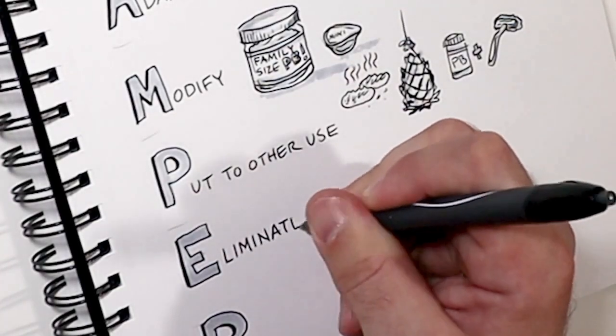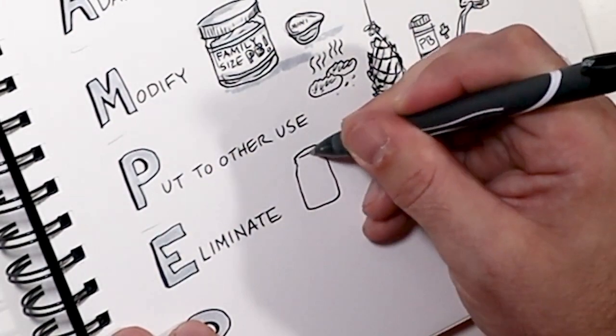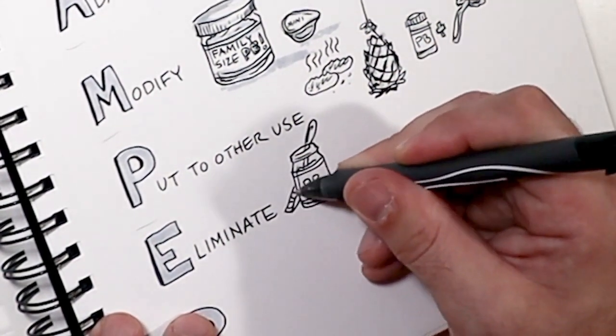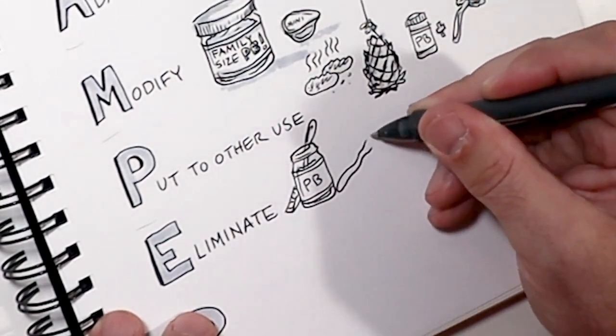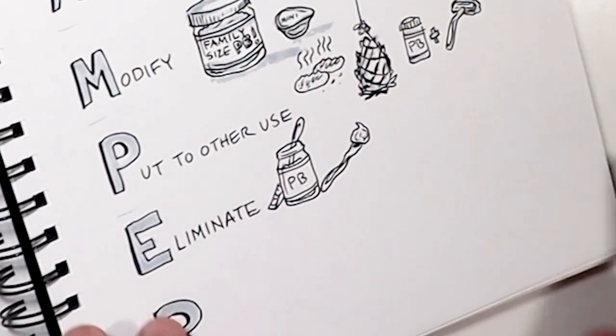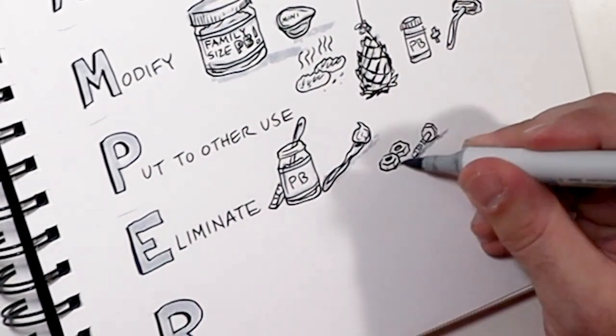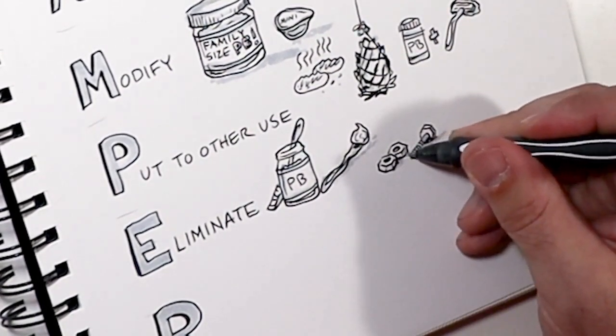Next up is the letter E for eliminate. Are there elements that we could eliminate to increase efficiency or reduce waste? I could eliminate the traditional method of spreading peanut butter on bread and just eat it directly with a fork. Maybe I could eliminate the product itself and use the jar for storing nuts and bolts.